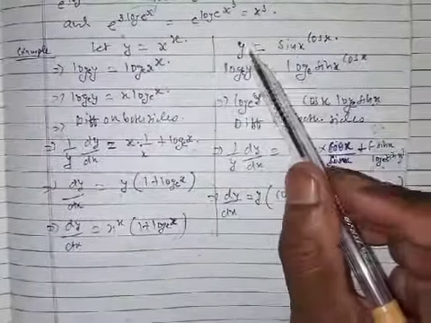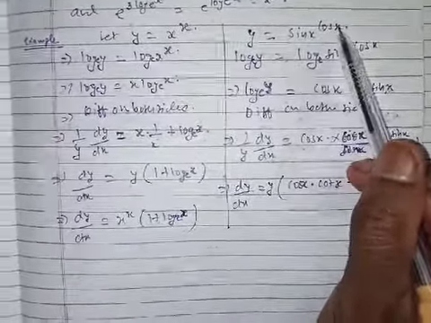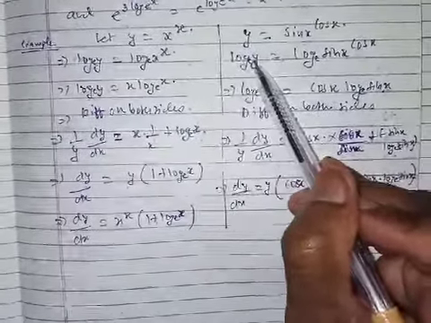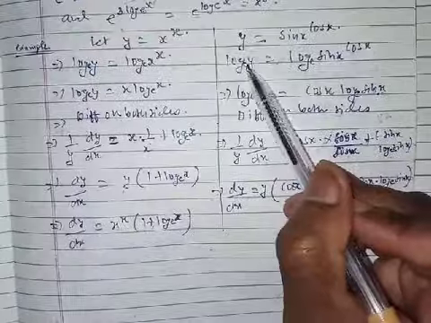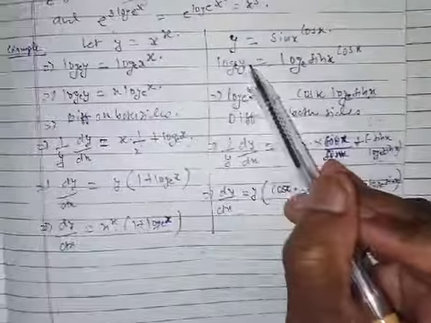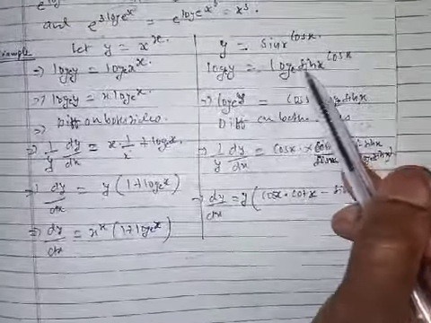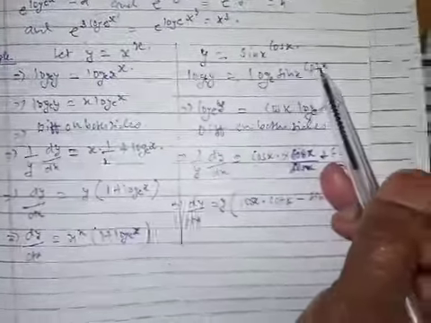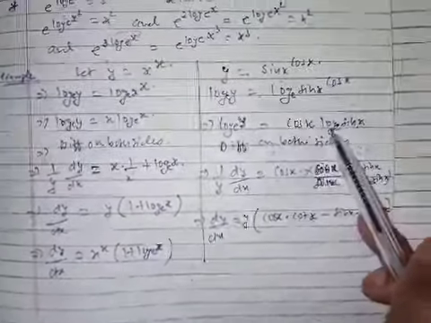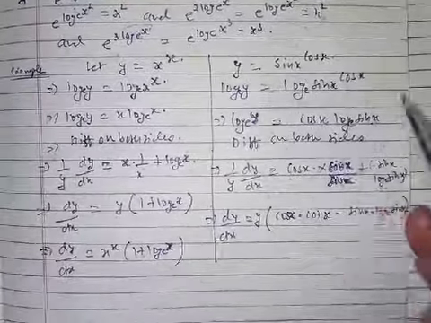Same way, similarly, we'll apply here y equals sine x raised to cos x. So again, log we apply. We can write log also, simple log. If we write only log, we can understand that the base is e because it is a natural log. So log y is equal to log of sine x raised to cos x. Cos x will come in multiplication. So log y is equal to cos x into log of sine x, or we can also say log sine x.